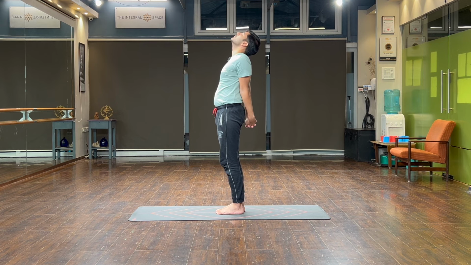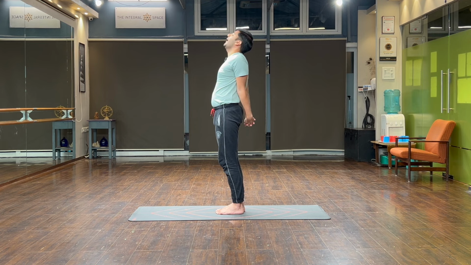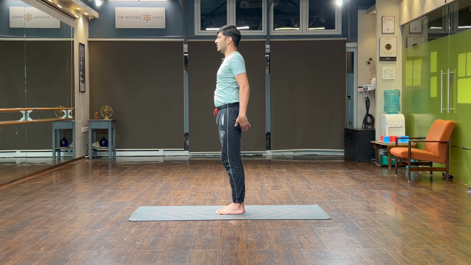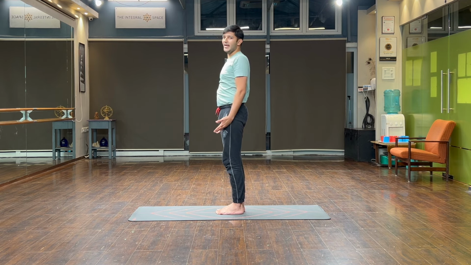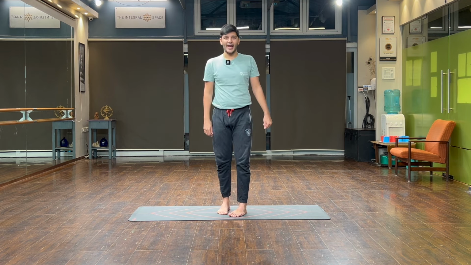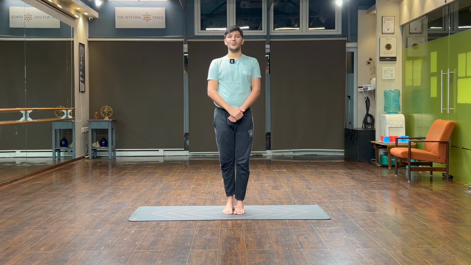2, 3, 4, and 5. Slowly back to the center. Gently release your hands and relax. Excellent. All right. And keeping in mind that we're trying to do a very nice and crisp practice, let's proceed to our next set of asanas.